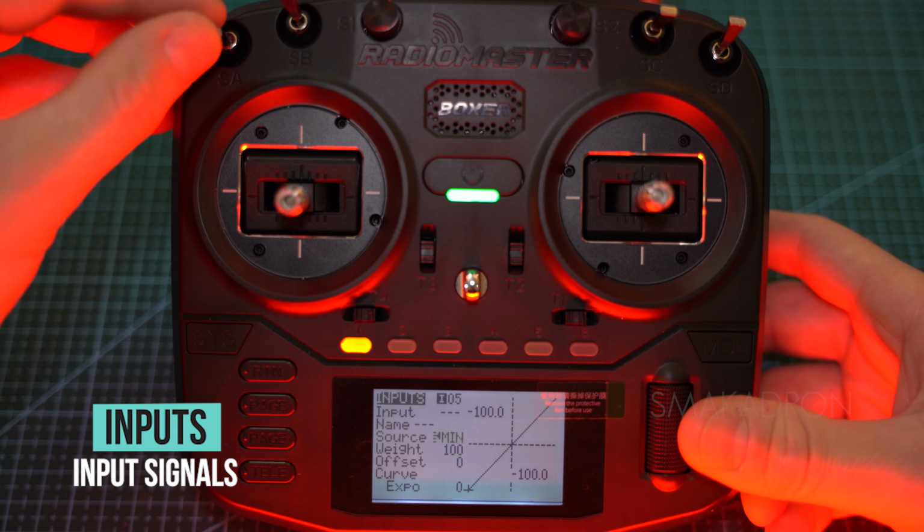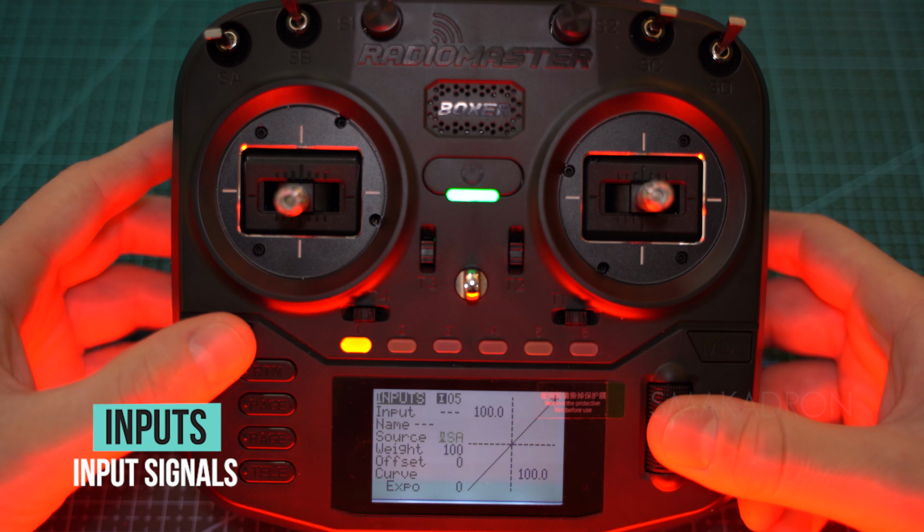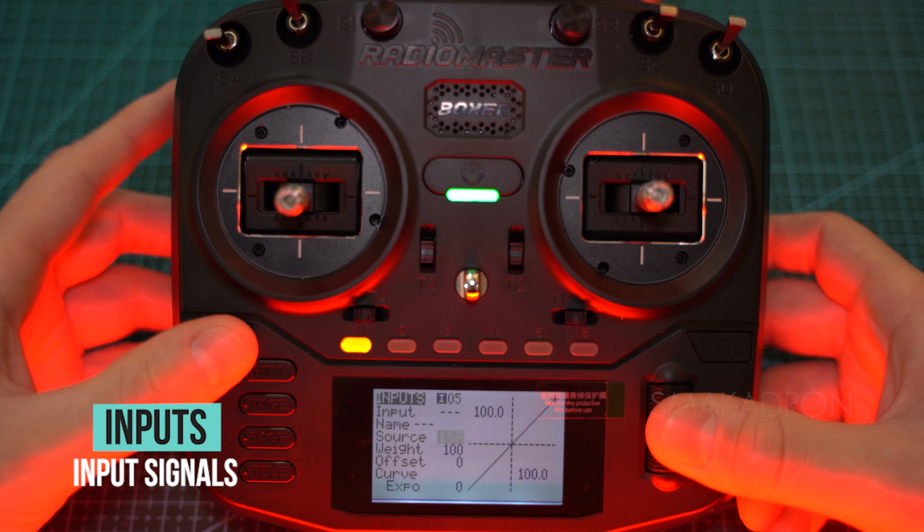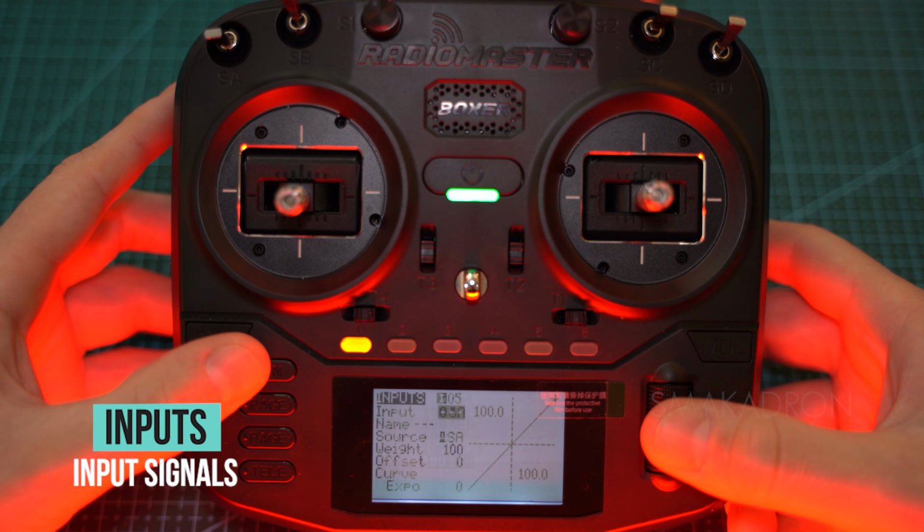Select source and press the first switch. For me, it's a SIT. The radio will automatically populate this channel and its name. Done. Exit and move to channel 6.